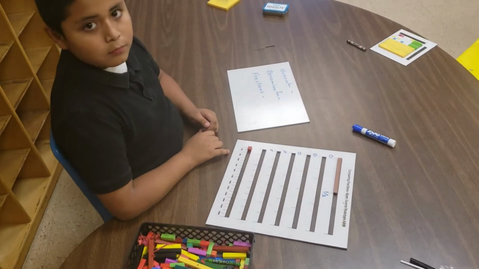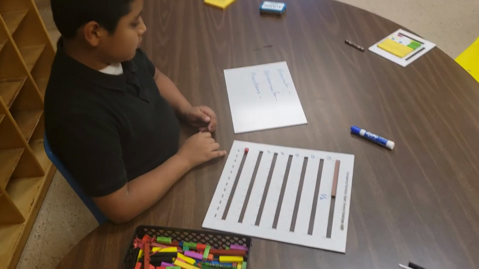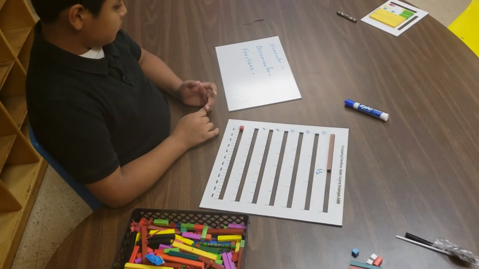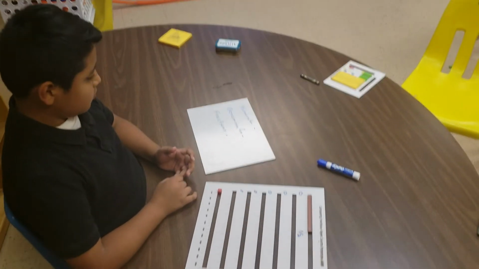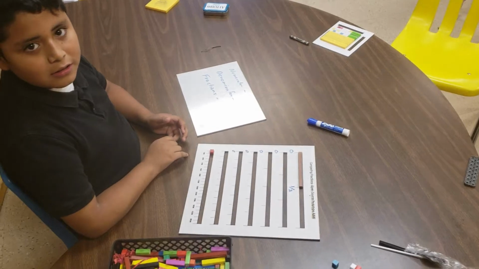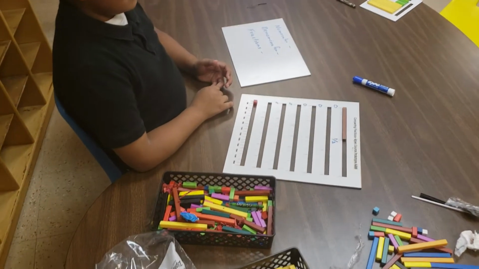All right, Harry, do you know what? I have some important words over there I think you need to know before you do this activity. For example, do you know what the numerator is? Yes. Can you explain to me what a numerator is?